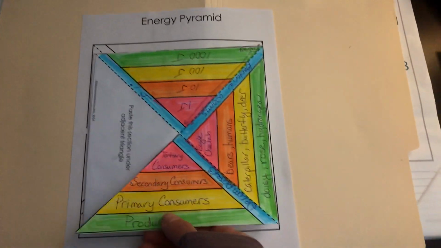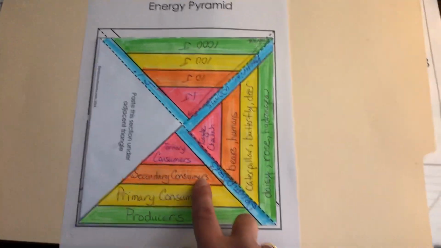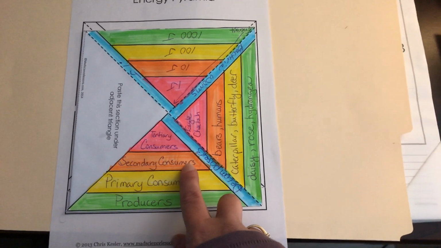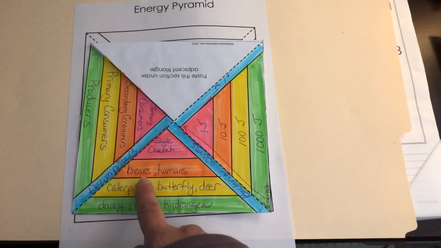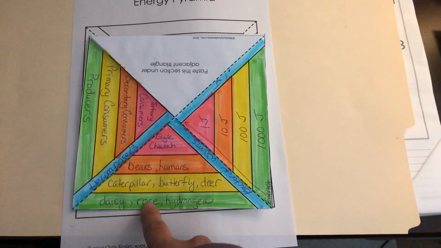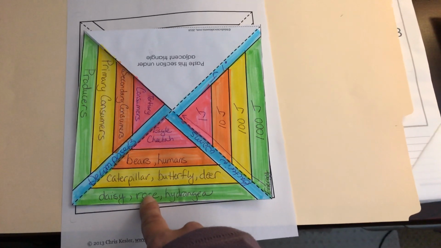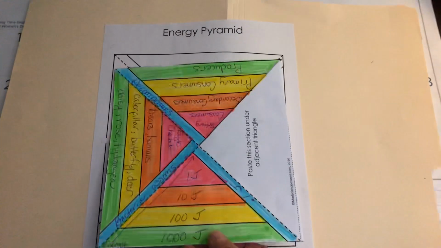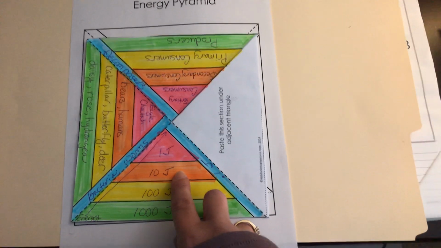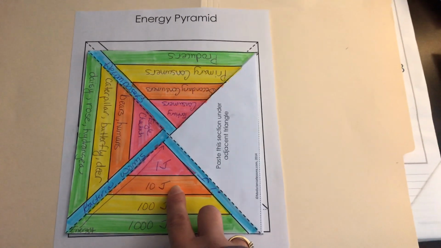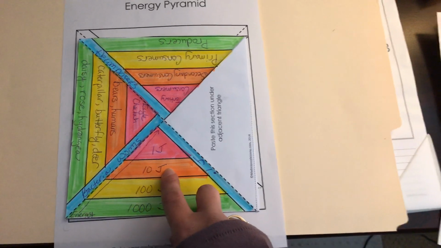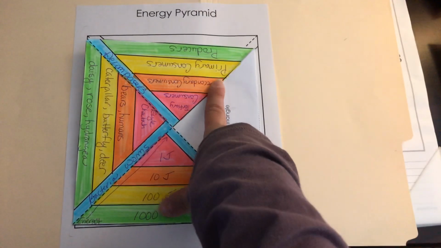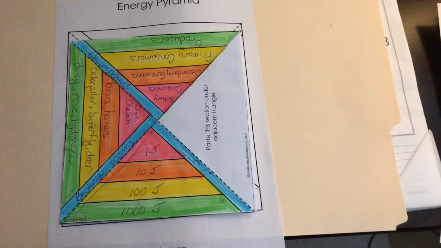Okay? All right, moving up to the next level is secondary consumers. Secondary consumers are things like bears. Humans fall in that category because they eat consumers, but they also eat producers. All right. And for every amount that they eat, they're going to get 10 joules of energy. So again, think about how much more they would have to eat than, say, the primary consumers in order to get the same amount of energy.